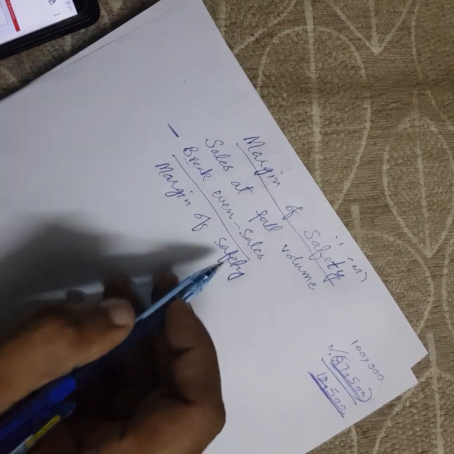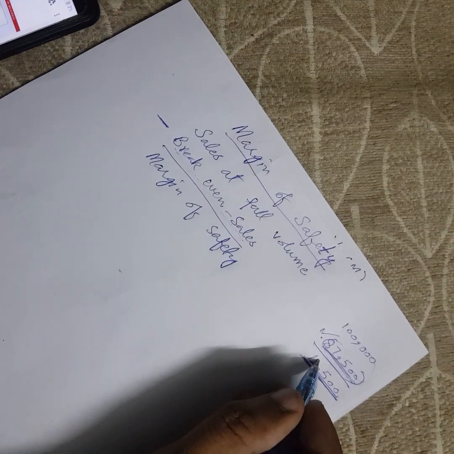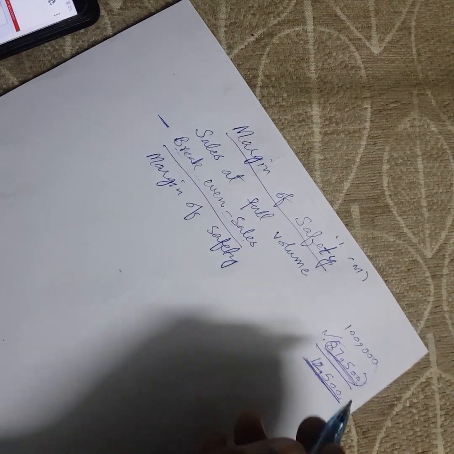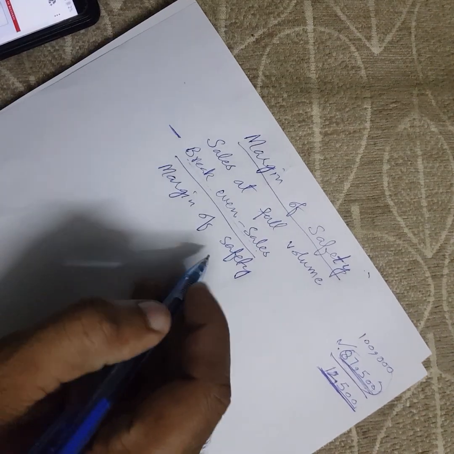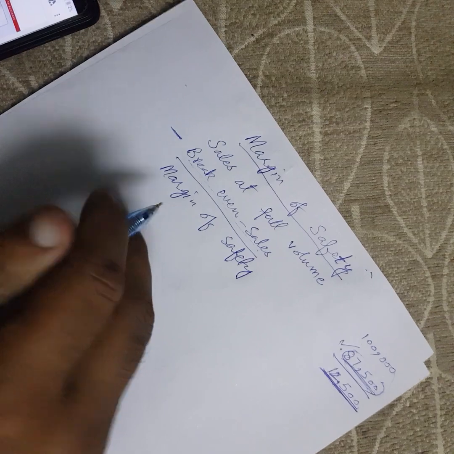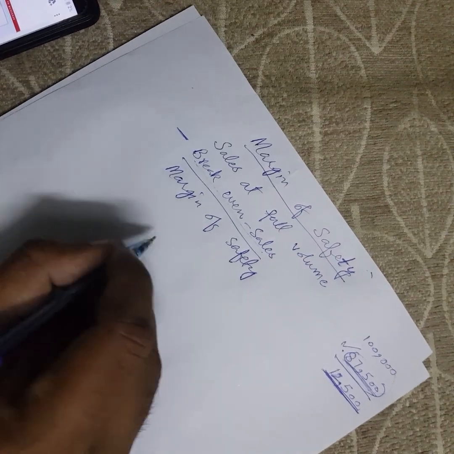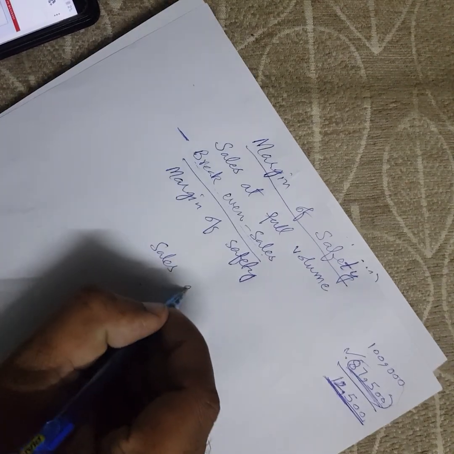So margin of safety is 12,500, and if we calculate its ratio, to calculate its ratio we will use margin of safety divide by sales at full volume.